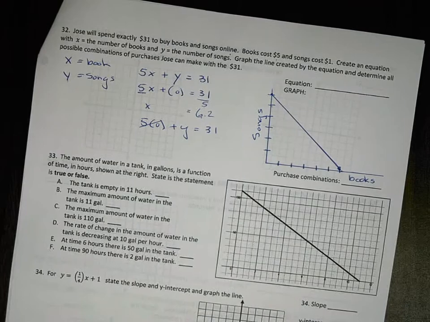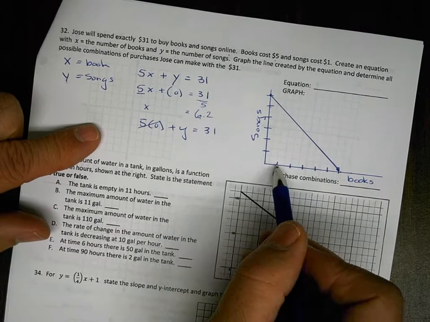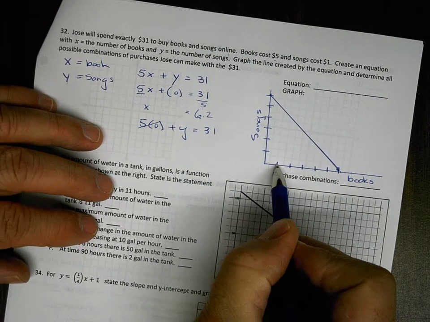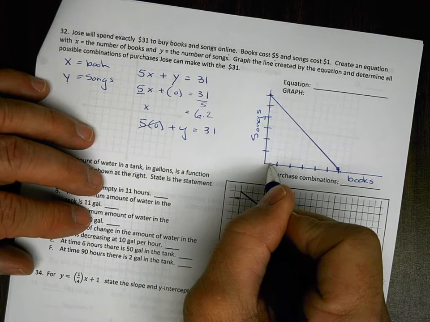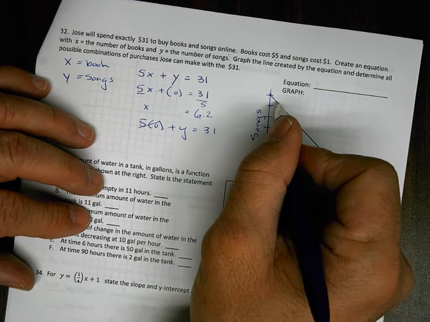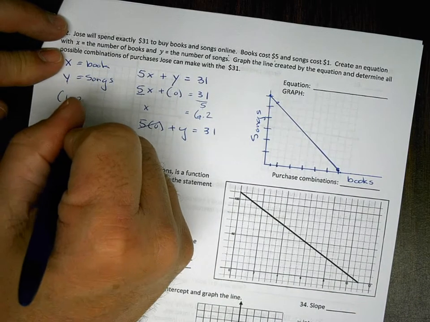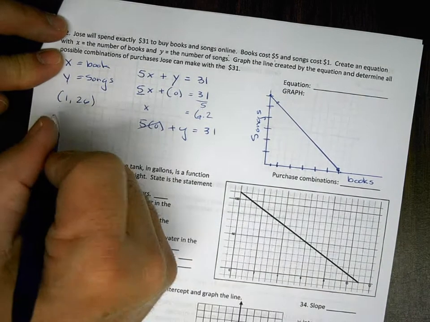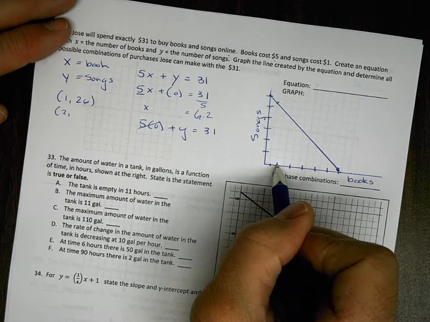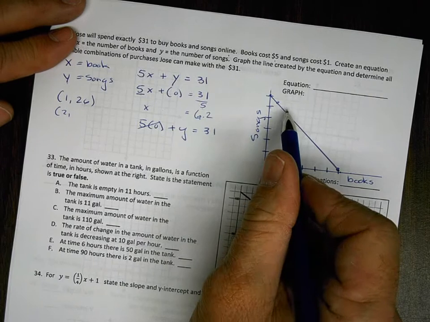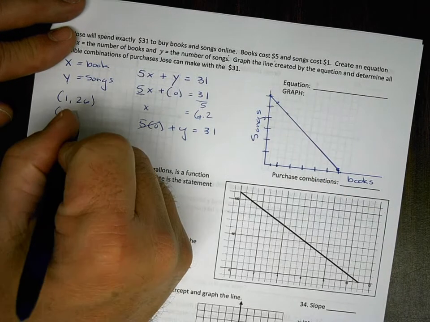All right. So, if we bought one book would be right here. If we bought one book, we could buy 26 songs, which should be right about there. So it'd be one book and 26 songs. If we bought 2 books, that would cost us $10, so we'd have $21 left for songs.